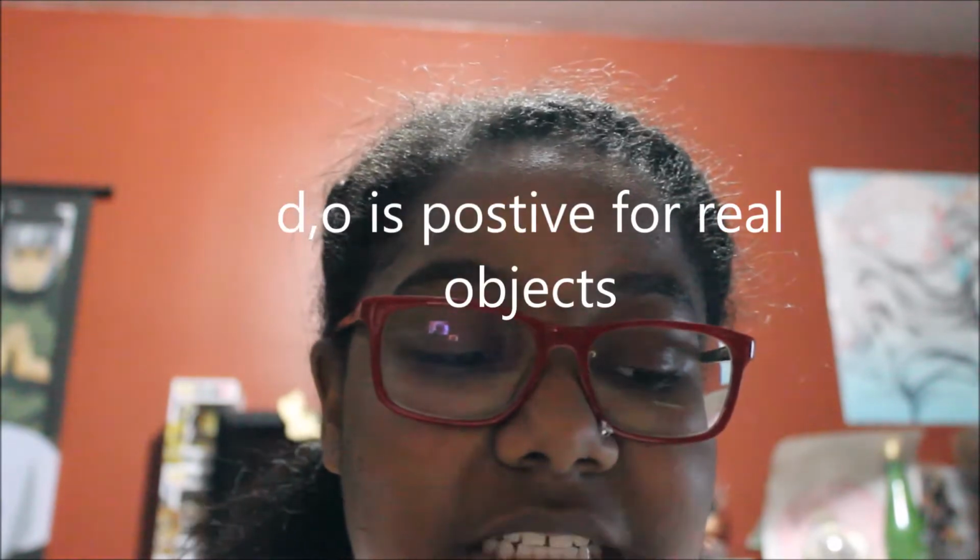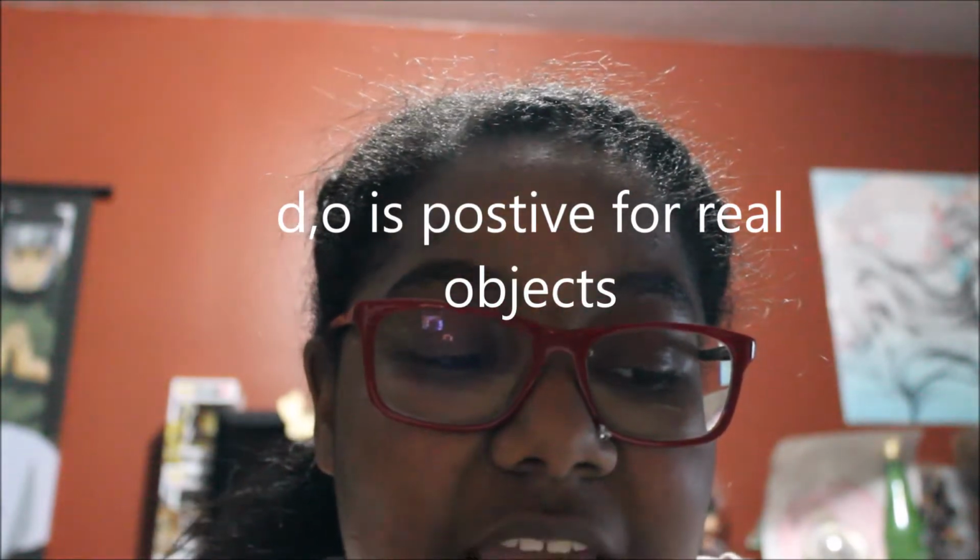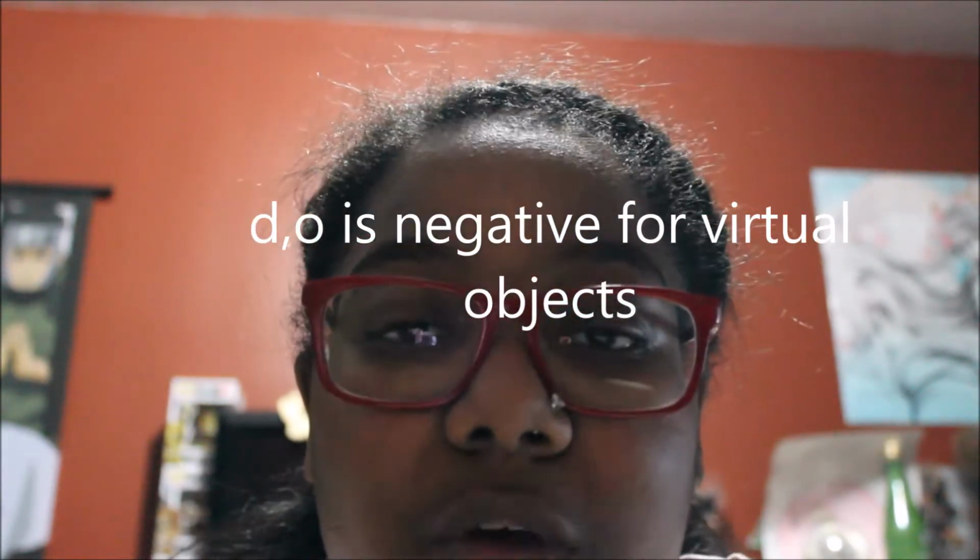Ooh, okay, that's still loud. So the base equation, 1 over F equals 1 over di plus 1 over do, would be the base equation that you would use for mirrors. But you have to remember that if you're going to apply this to mirrors, do is positive for real objects, okay? And do is negative for virtual objects.